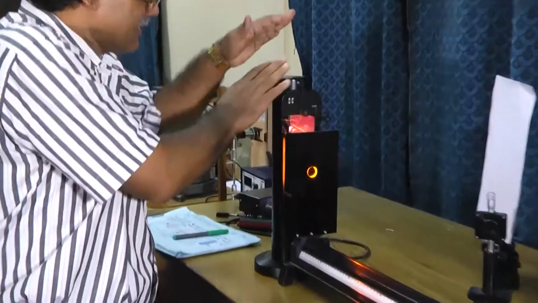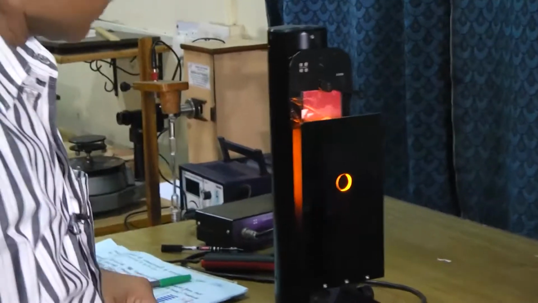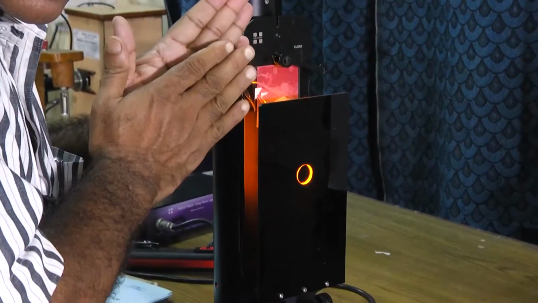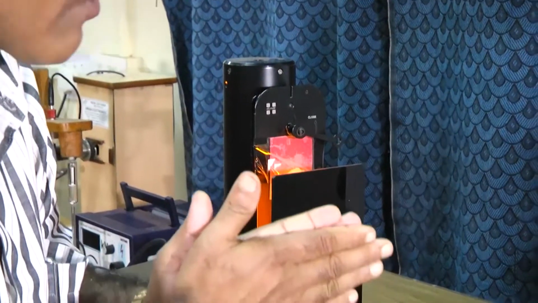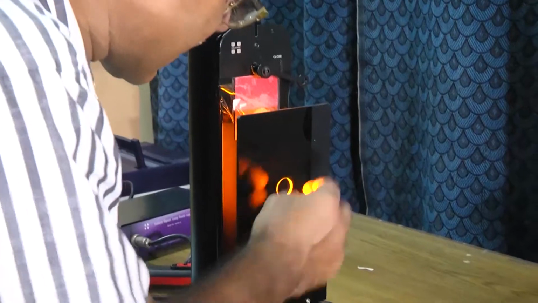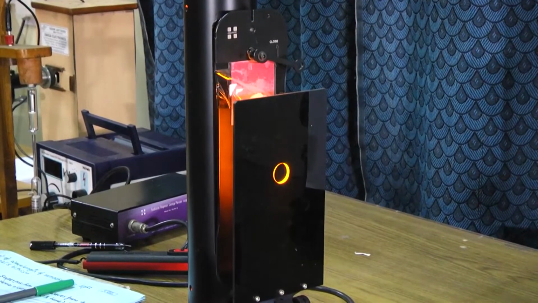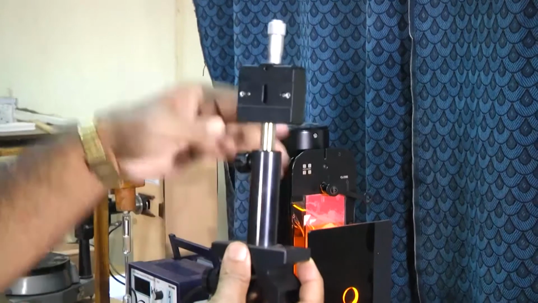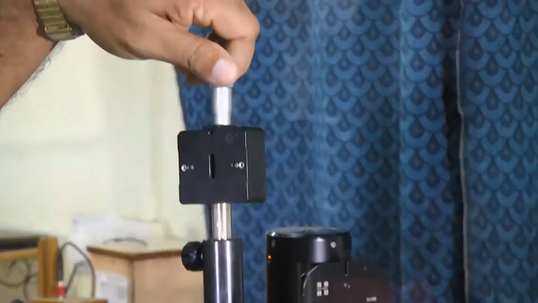You can see here we have used a sodium source. Here is a pinhole, and this is a screen. The reason is that I want to obstruct other light from coming and falling on this. Only light from this hole will fall on the slit. Here you can see this is the slit. I can increase and decrease the slit width.